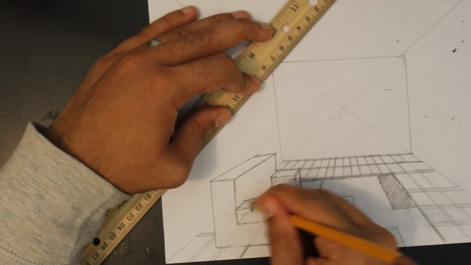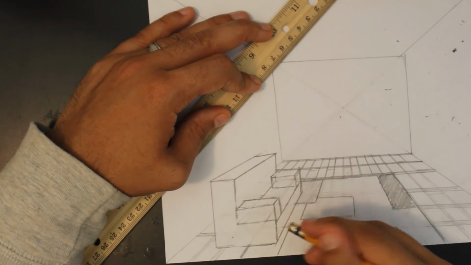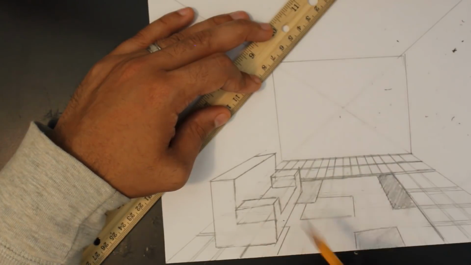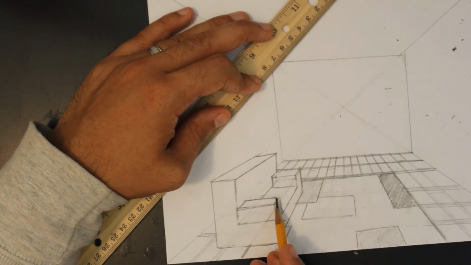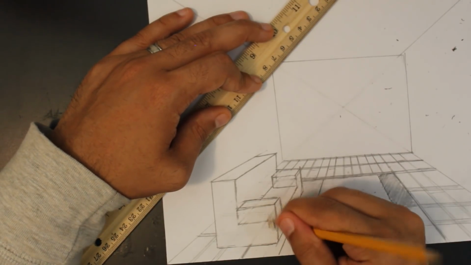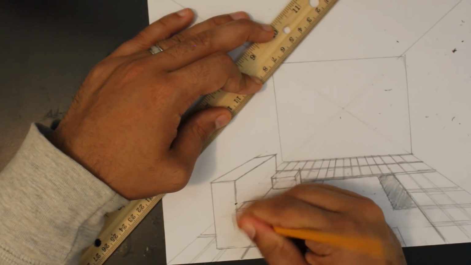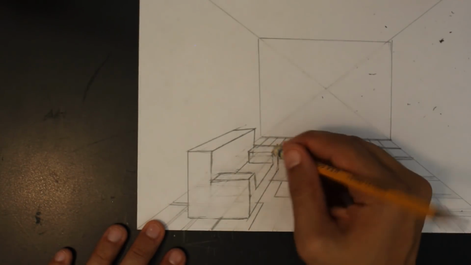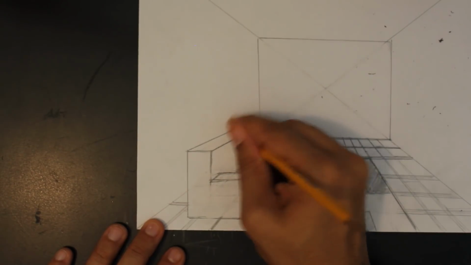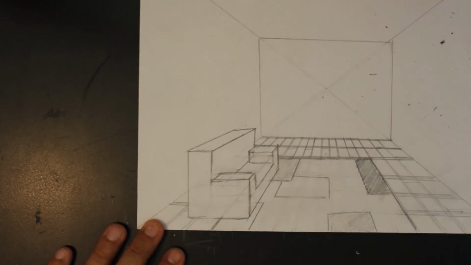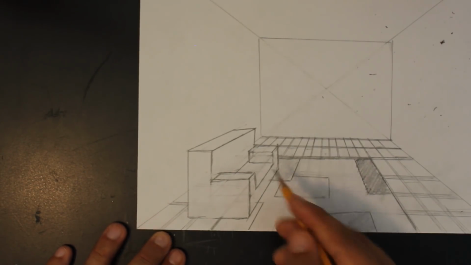So if you have a bit of imagination, you can see how that shape is going to eventually be our couch. And we could erase this space as well. Some modern couches you could just probably leave like that, but I don't want to do that. So I'm going to go ahead and add cushions and things like that.